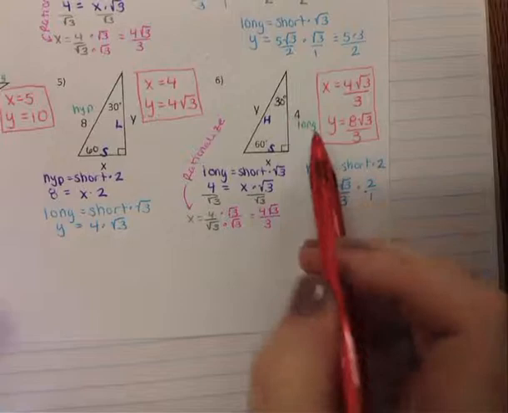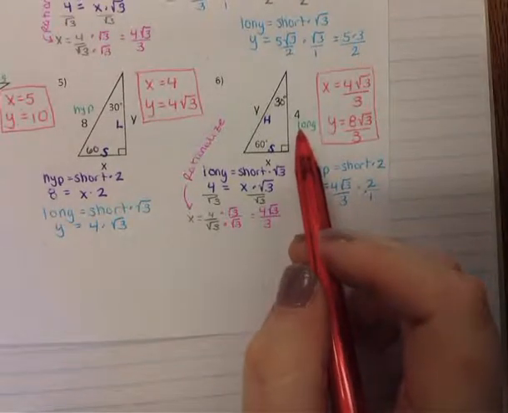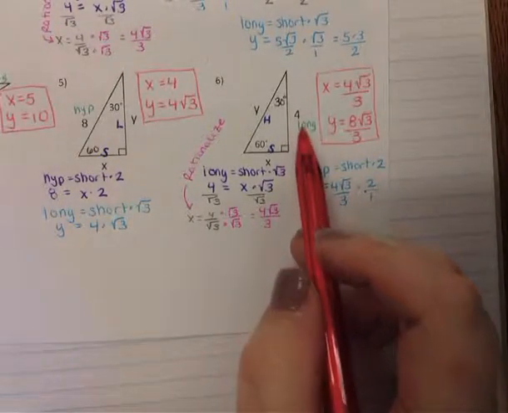It's when you're given your long leg and it does not have a square root of 3 that it's going to be a little more complicated.